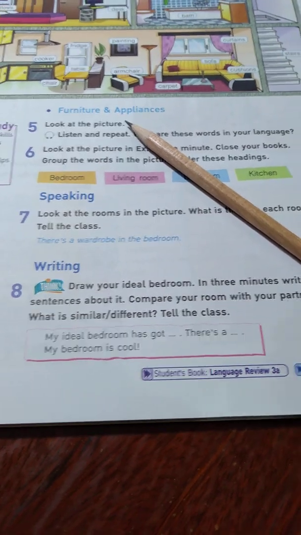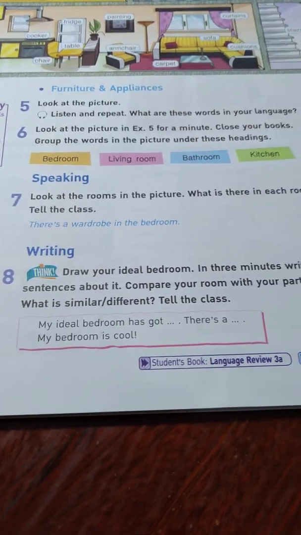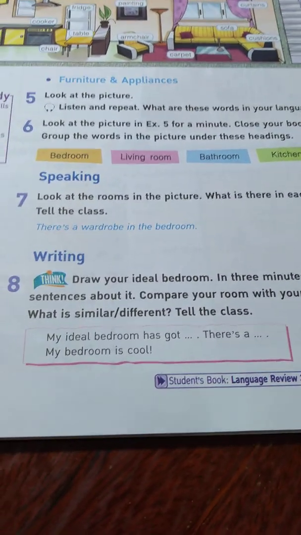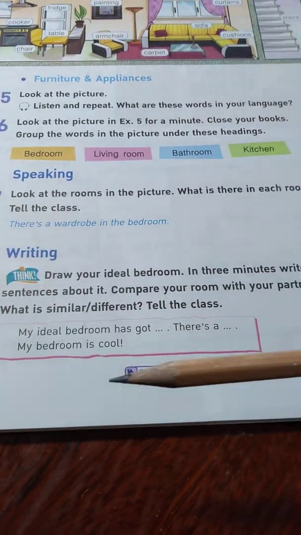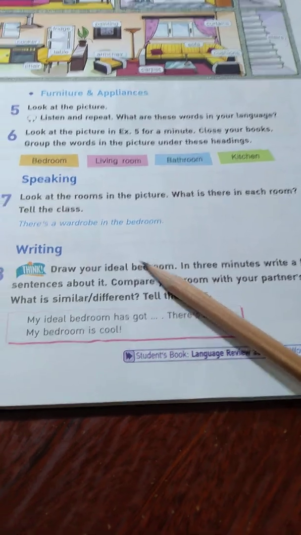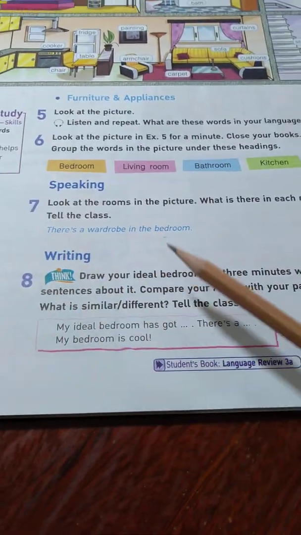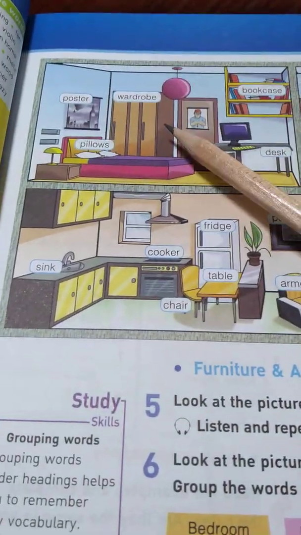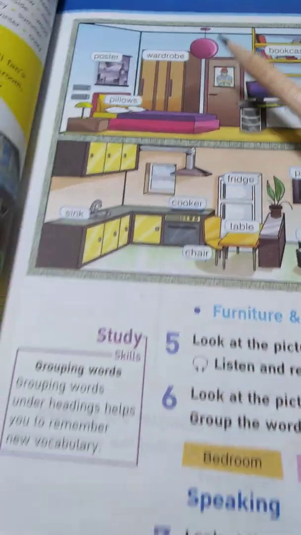that you exercise your mouth because your mouth will have difficulty speaking another language if you don't practice that language. All right, draw your idea bedroom. All right, so we'll draw a picture. No, draw your idea bedroom. What is the perfect bedroom? What do you like? What is the perfect one?